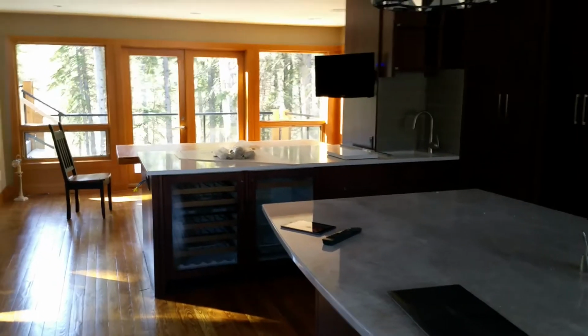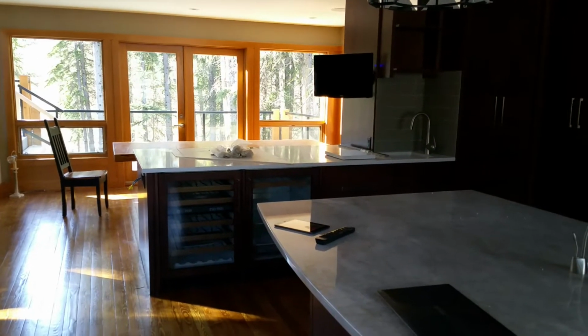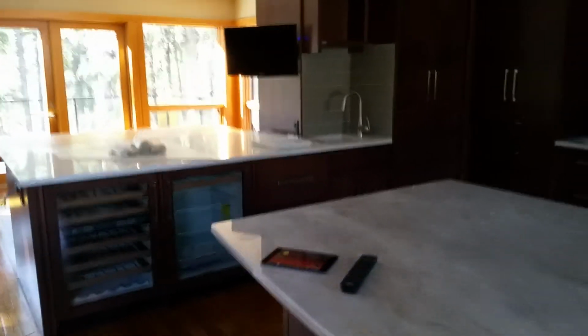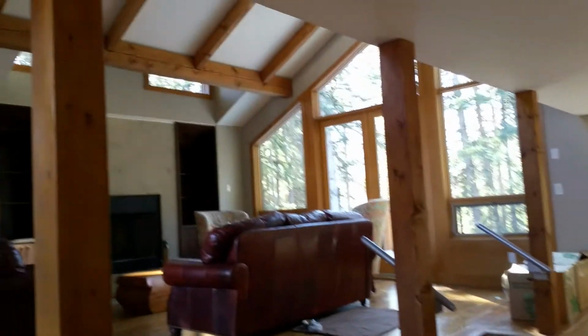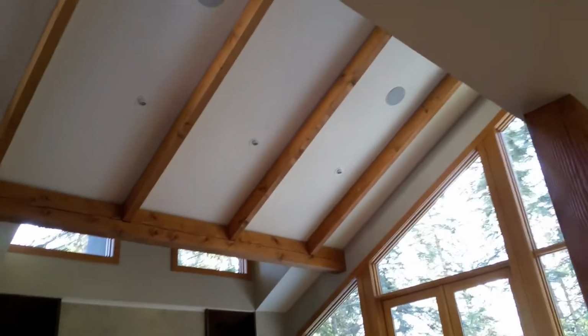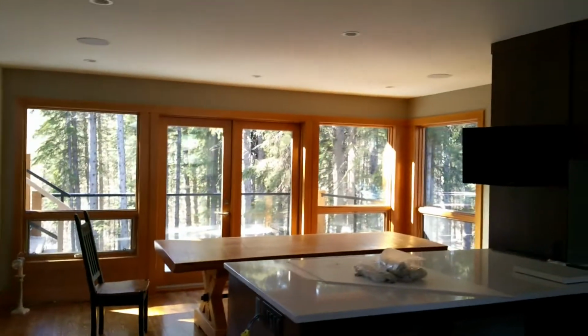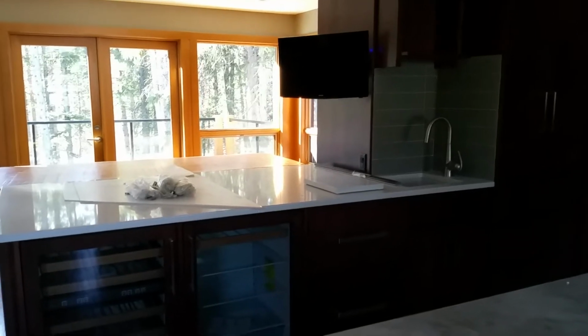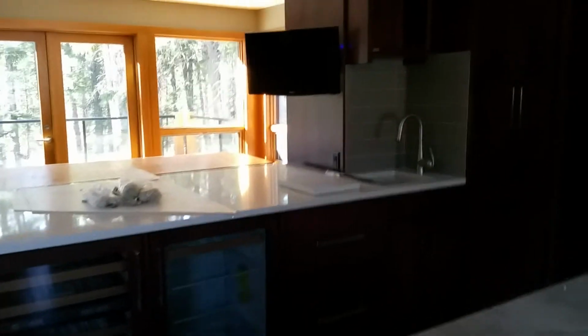So we're just finishing this job, just a relatively small job, but I just want to show a couple of the features that we have built in for their main floor control, which is 3 audio zones. There's an audio zone up here in the ceiling for their living room, a zone in the dining room, and a zone in their kitchen, and 1 video zone, which is a shared video zone for the dining room and kitchen.